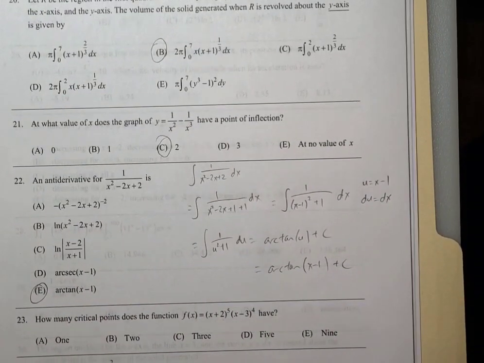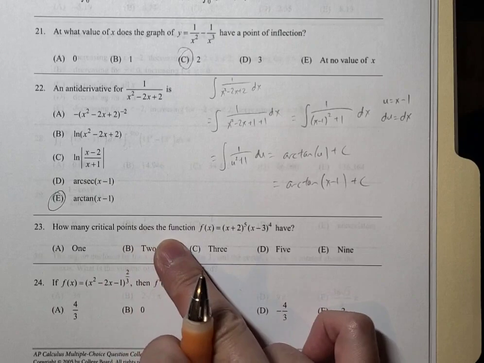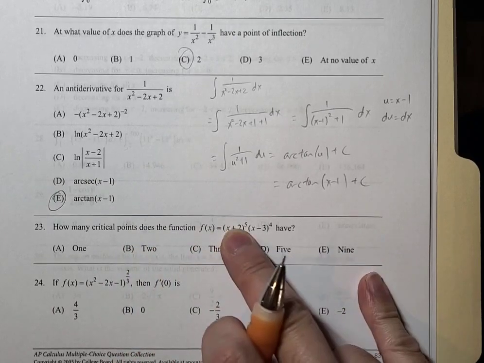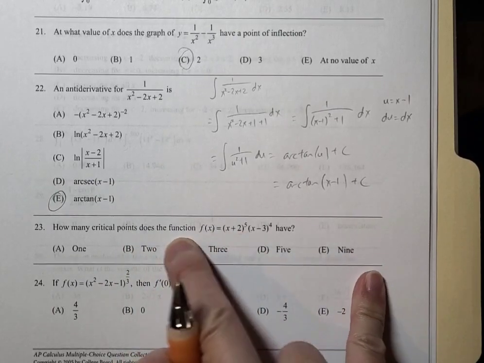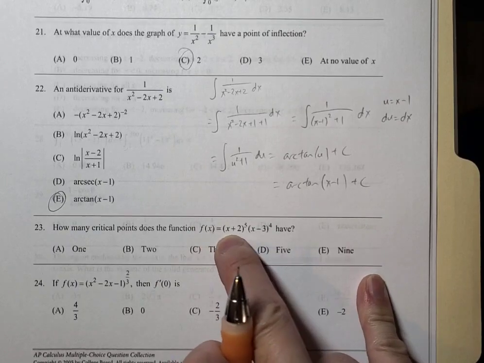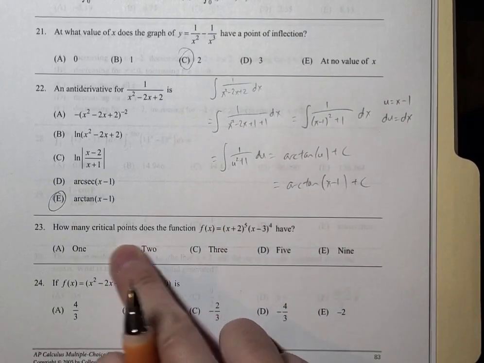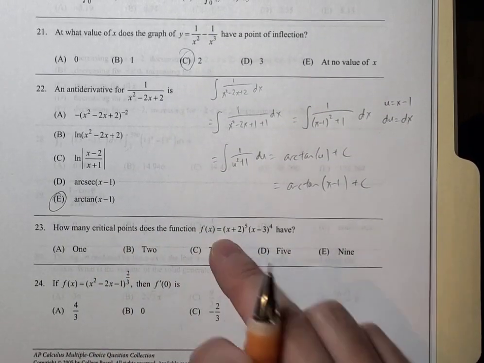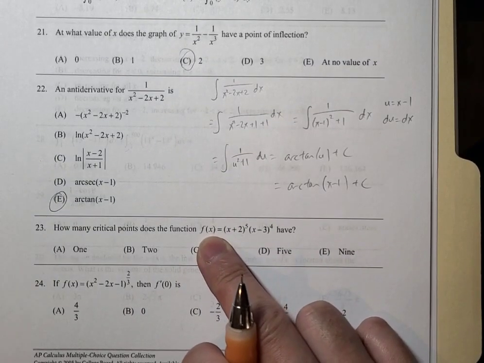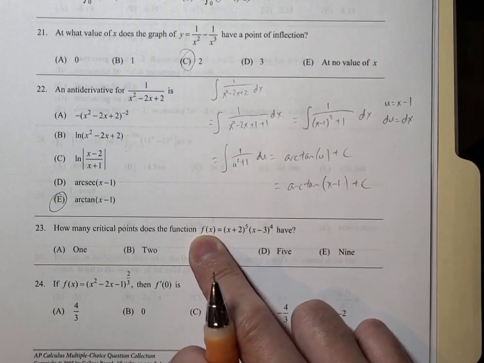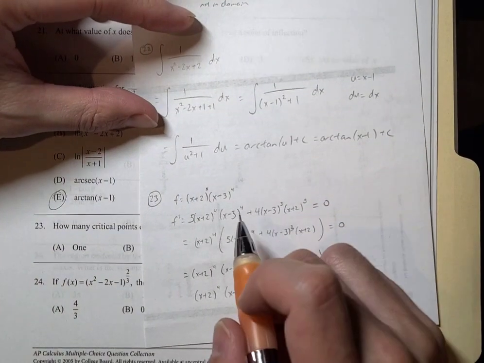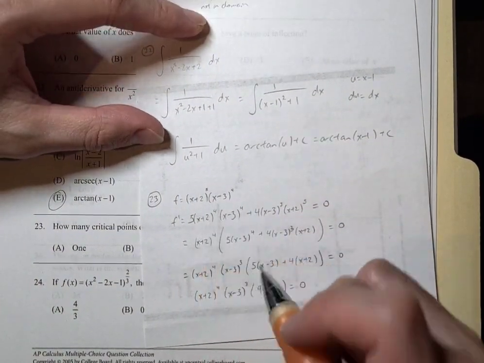That is E. How many critical points does this function have? Let's find the first. The answer key said there's a different way to do it, but when it talks about critical points, I immediately think let's find the derivative, which I also got the same answer. So let's find the derivative of f. Here we need to use product rule and chain rule.